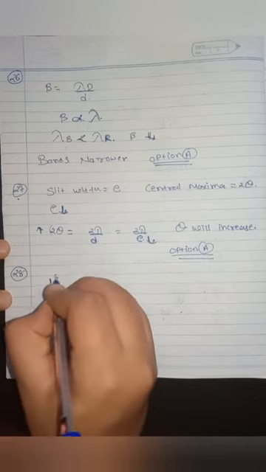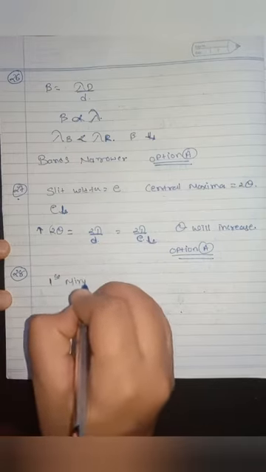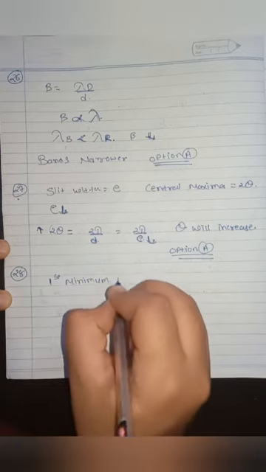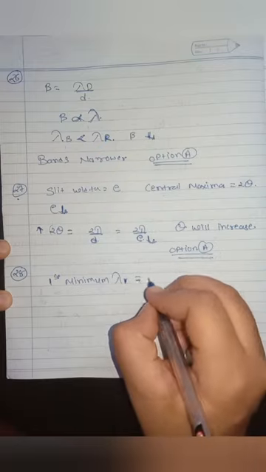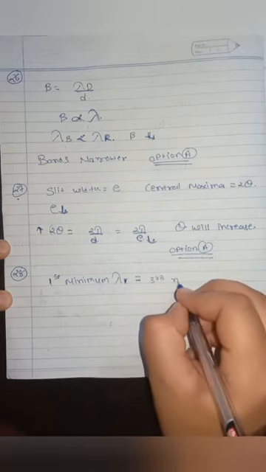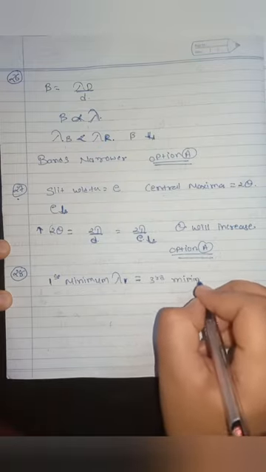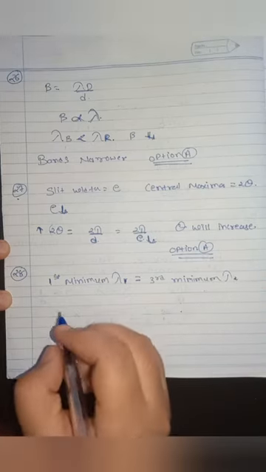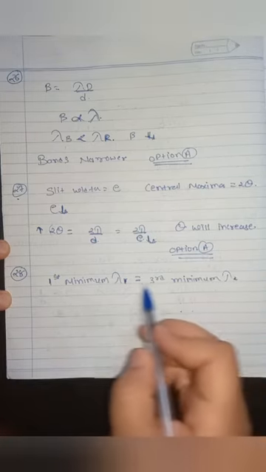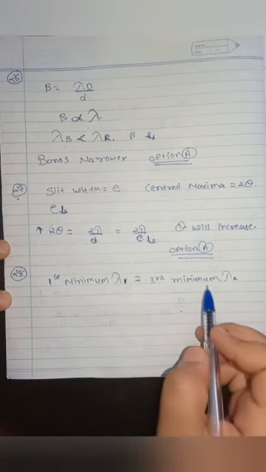So we want to find the relation between lambda 1 and lambda 2.